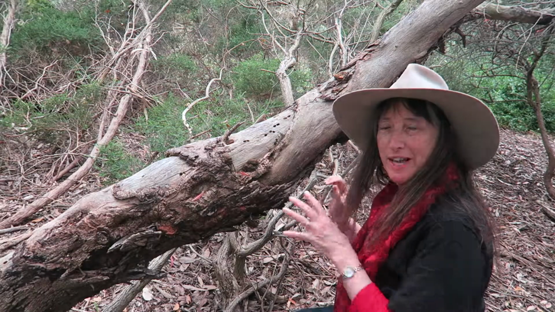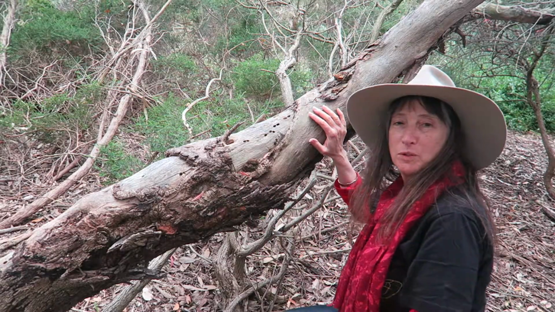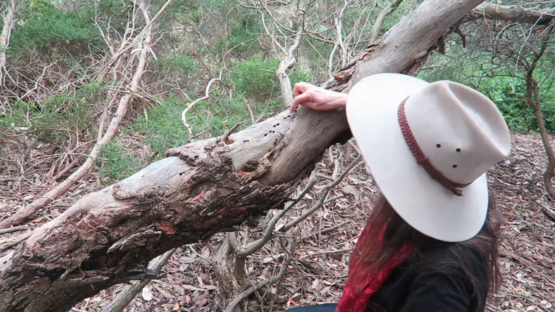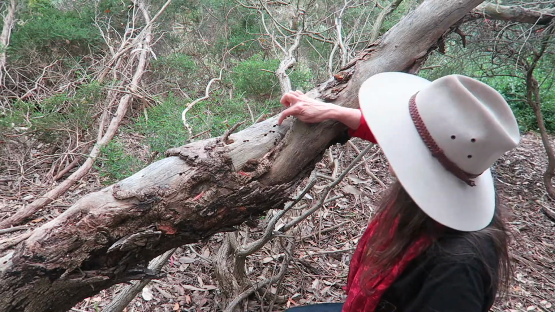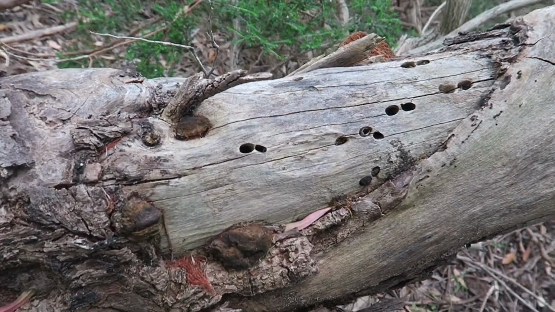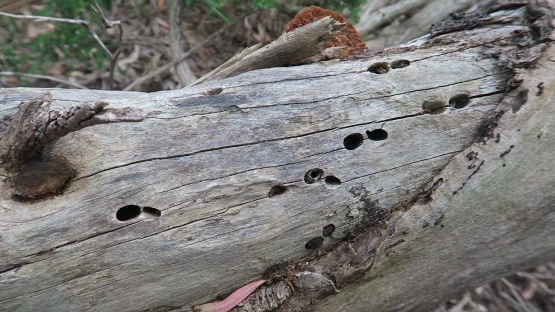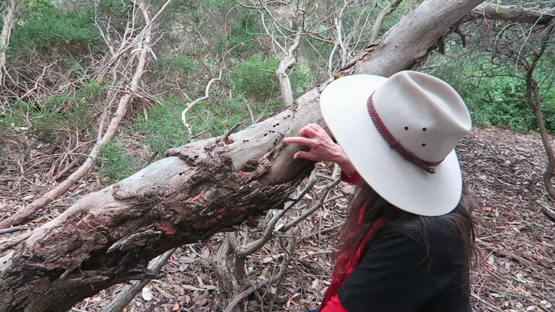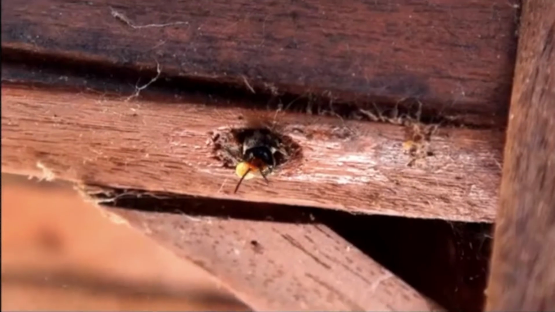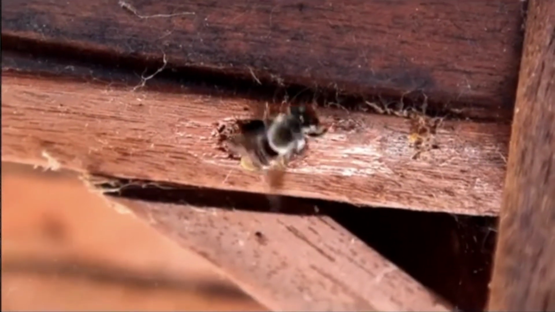It's quite important to have some bits of old dead wood in the garden because it provides a lot of habitat. And if you look here, you can see holes made by a borer larvae. It's a beetle that has a borer that eats into the wood. And these make holes that little native bees can come and nest in. In the bush, this is the way that native bees breed.